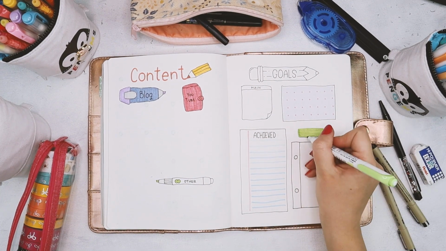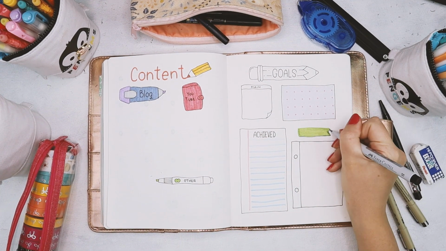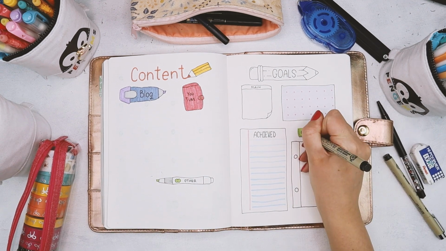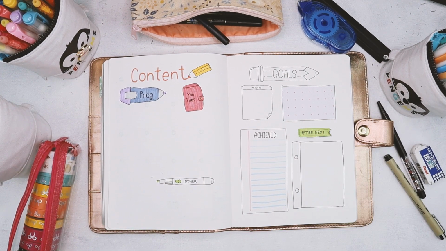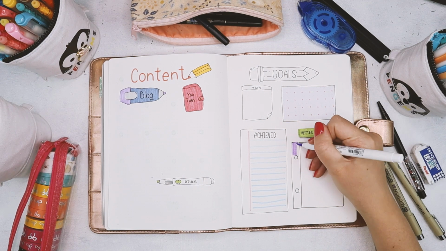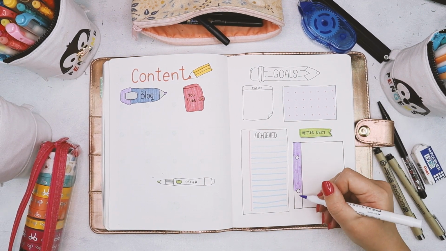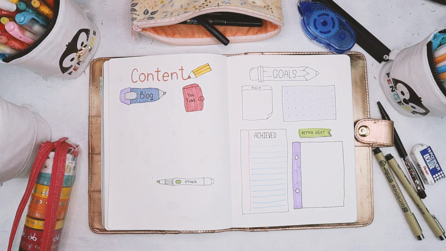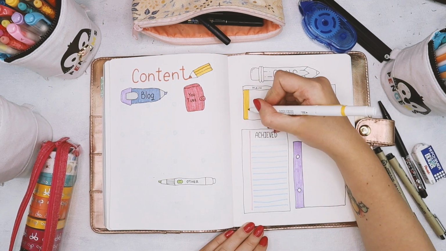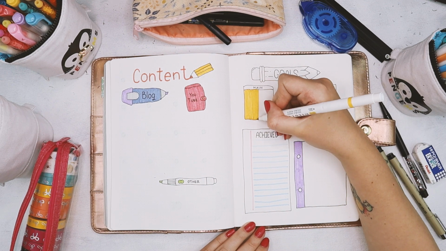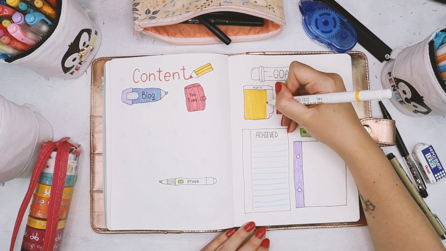Actually, this design for the goal spread was inspired by a page I did last September, which is called Positivity Notes. This was kind of like my gratitude log where I had a lot of different post-it areas, and the whole idea was just to fill it out with tons of positive things. I will link my plan with me in the description if you want to check that out.